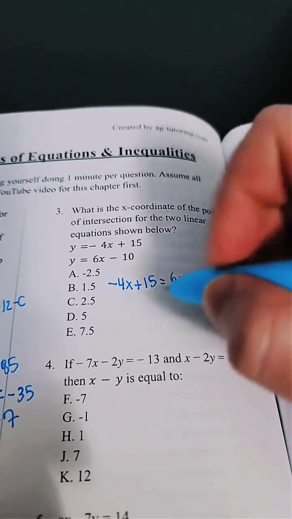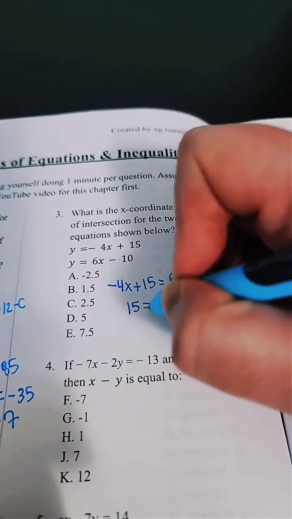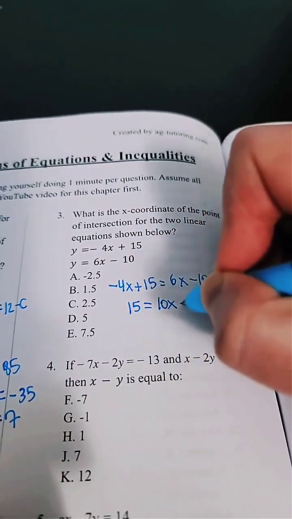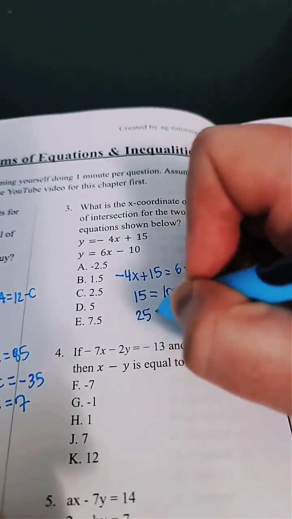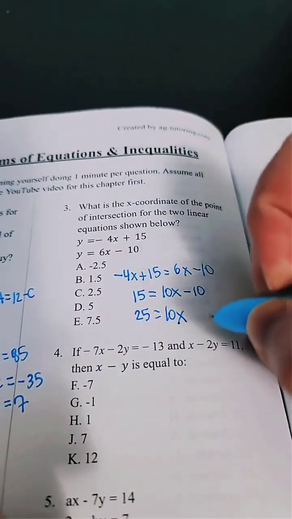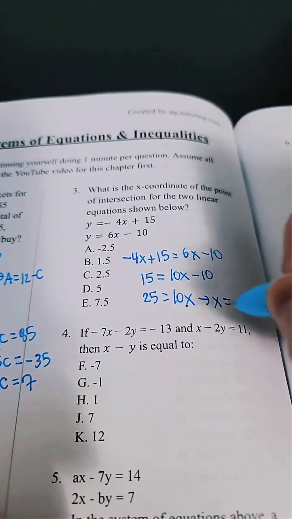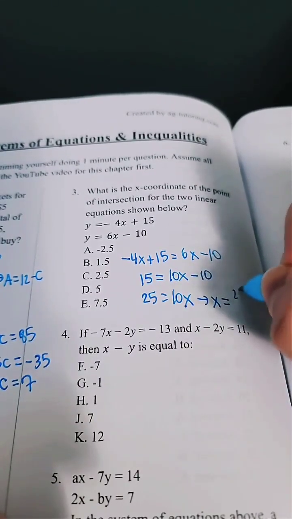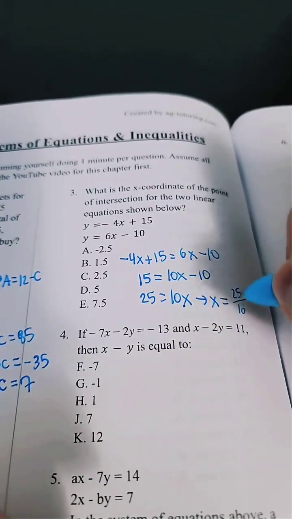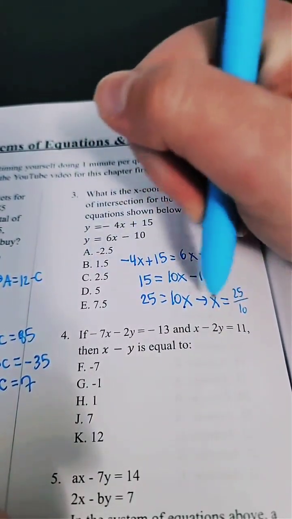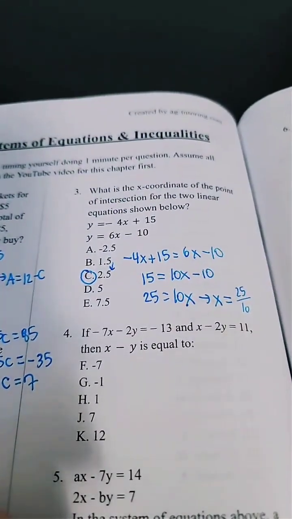And then, let's see, I'm going to add 4x to each side. So then I'm going to get 15 is equal to 10x minus 10. Then I'm going to add 10 to each side, and that's going to give me 25 is equal to 10x. Then I'm going to divide by 10 on each side to get x by itself. And I'm going to say that x is equal to 25 over 10, which is basically 25 tenths. And another way that we could say that in decimal format, like using our place value, would be C, 2.5, because it ends in the tenths place right here. So that's 25 tenths.